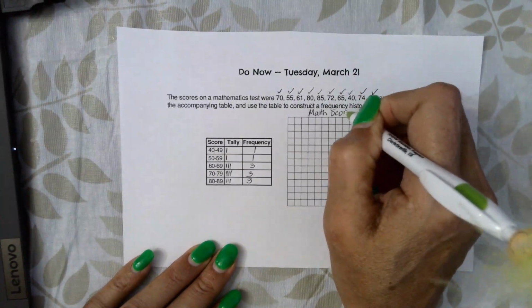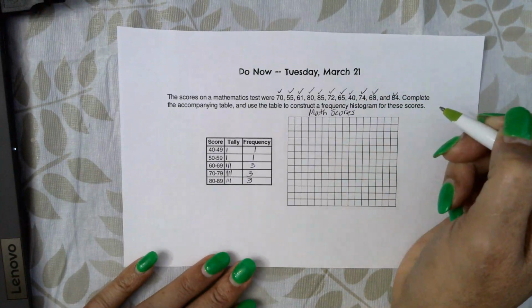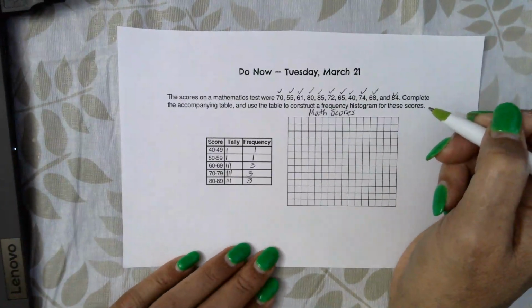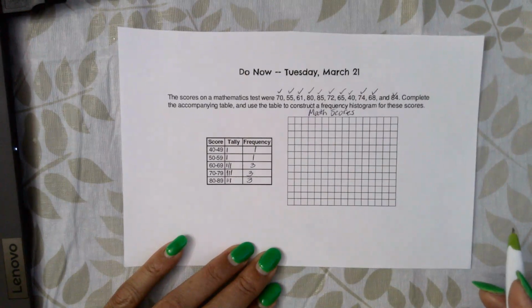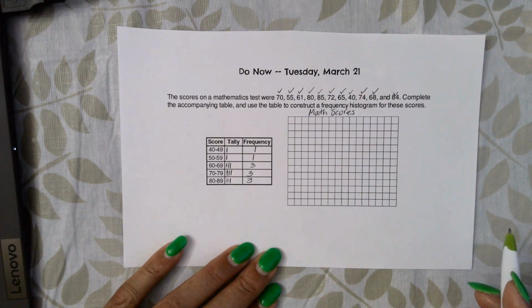Math scores. And I apologize if you can hear the television in the back because I am watching the NCAA, even though the Cavaliers got knocked out first round.